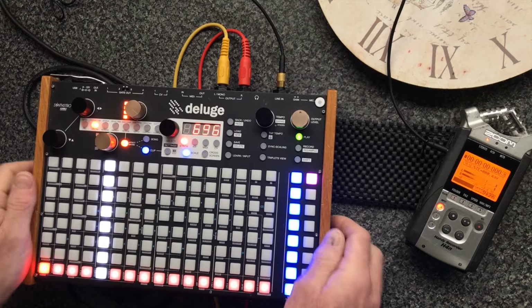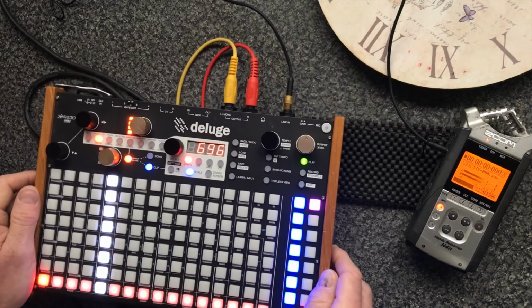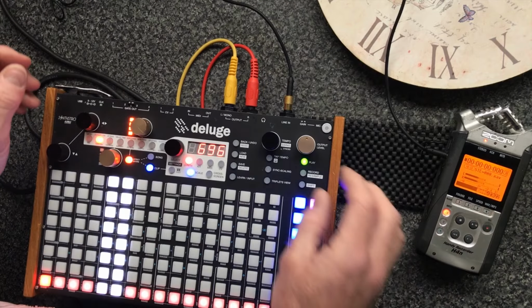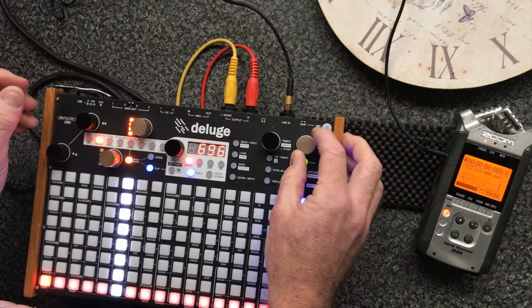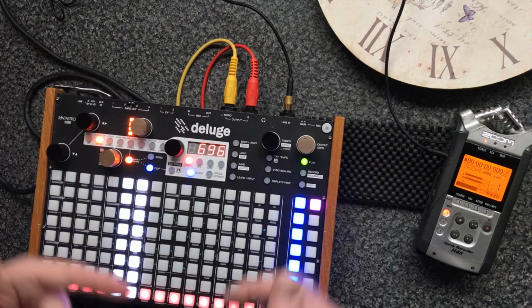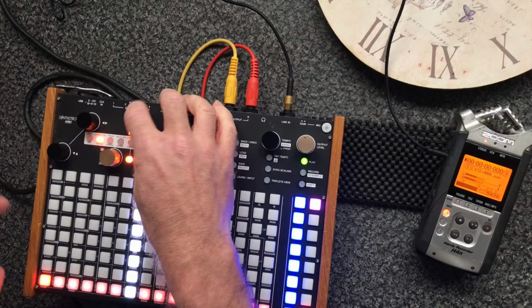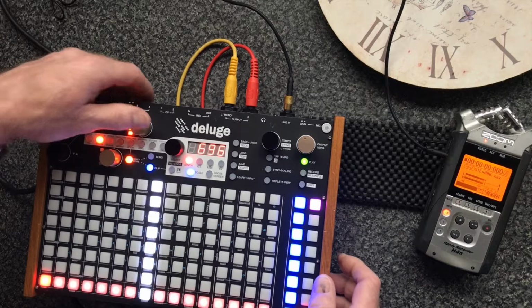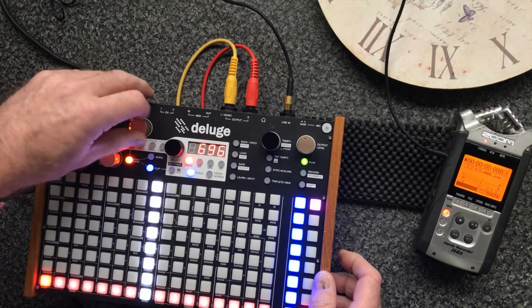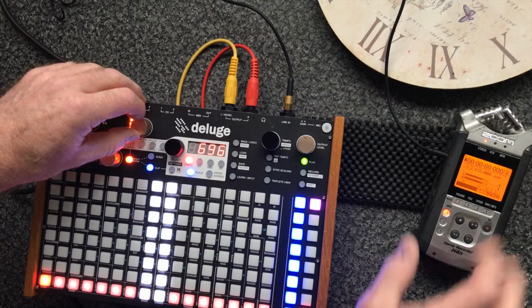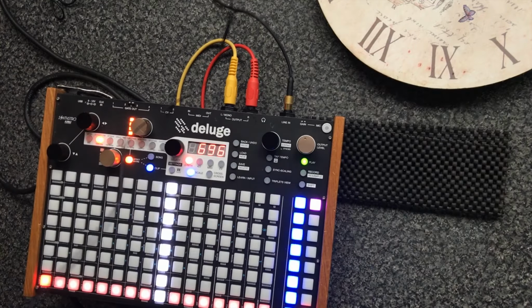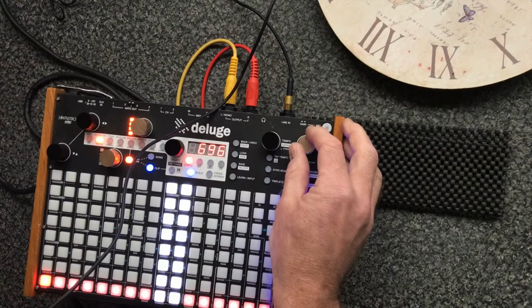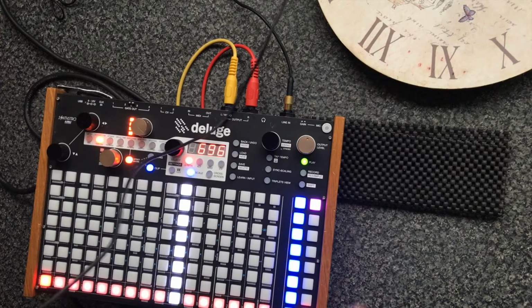So the last thing I was going to do is just show the interesting bits and pieces that are available whilst you've got this thing coming in. So you can obviously alter the cutoff filter, alter the filter type, if you can hear that.